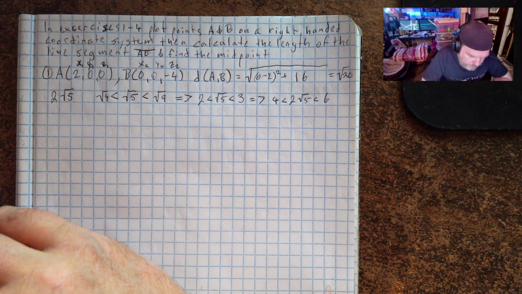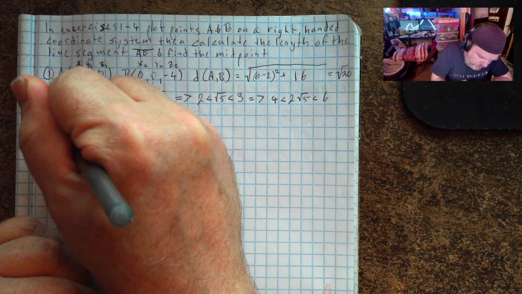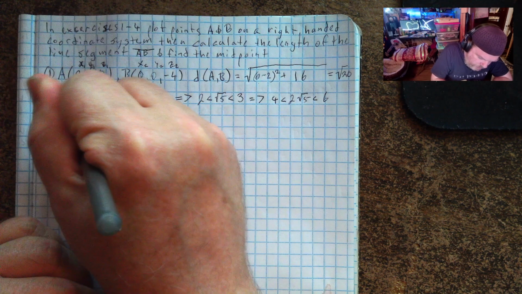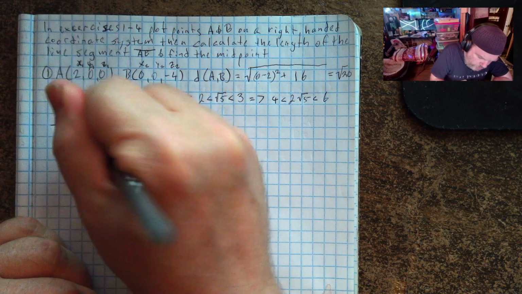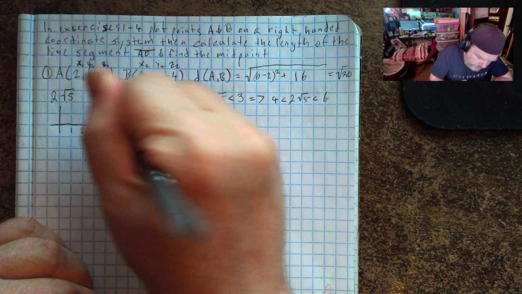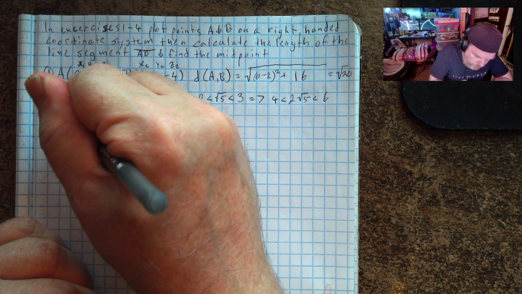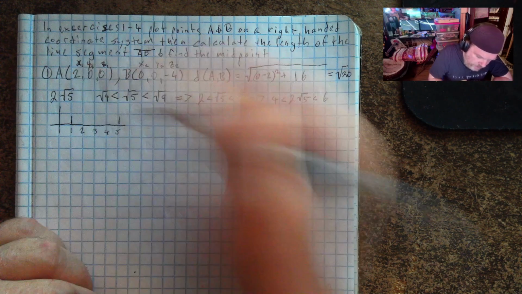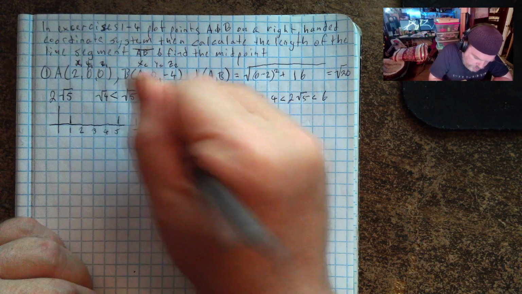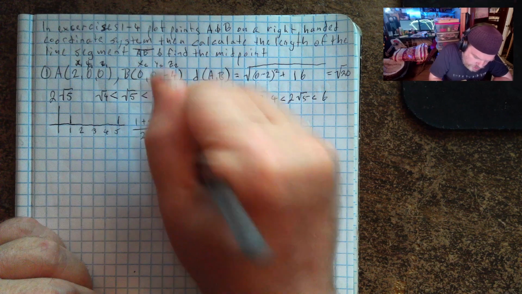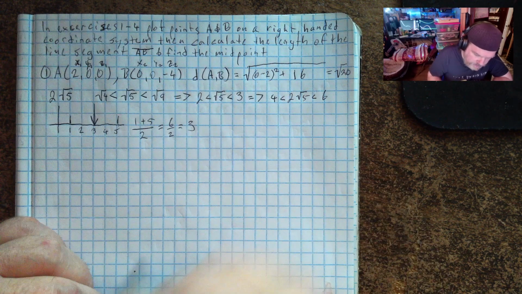Now, find the midpoint. I like to reinforce things. If I have 1, 2, 3, 4, 5 on the x-axis, and I want the midpoint between 1 and 5, I just take 1 plus 5 divided by 2, which is 6 divided by 2, which is equal to 3. You can see that's right.